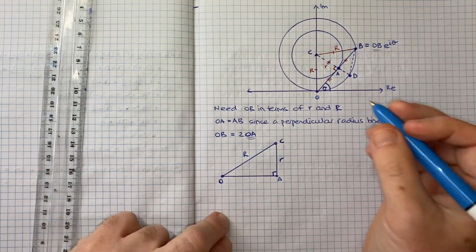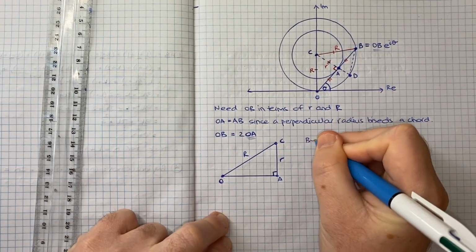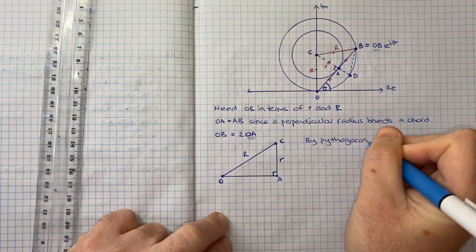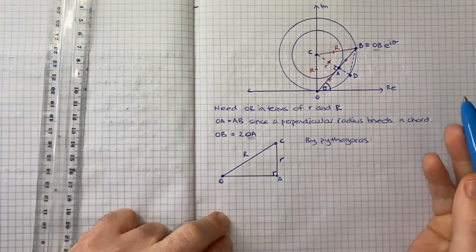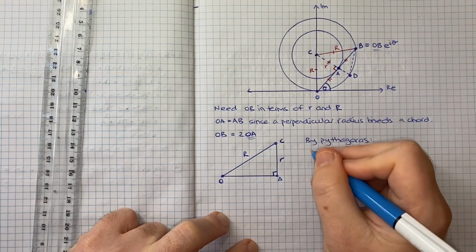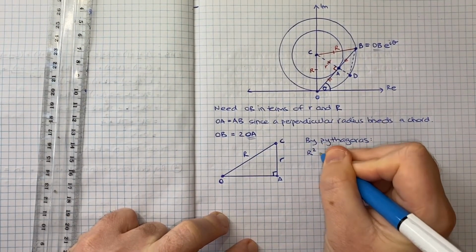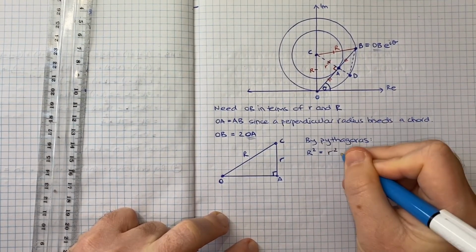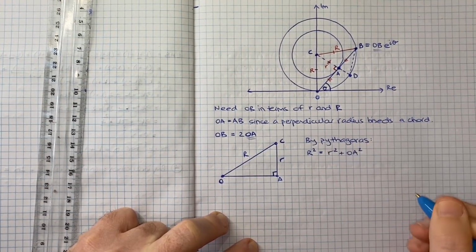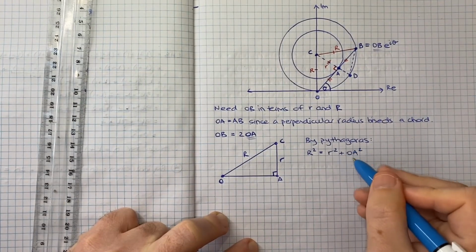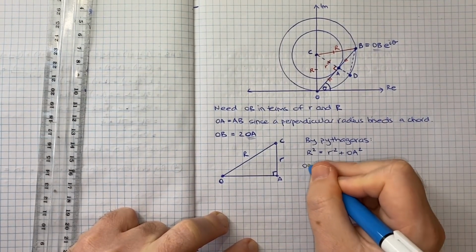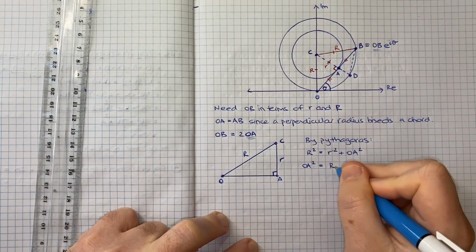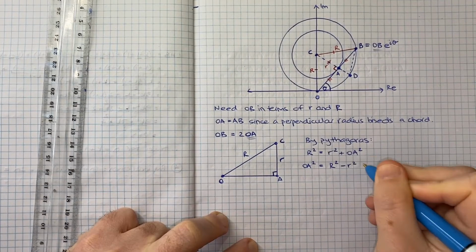Now we can just say, by Pythagoras, so again using some pretty basic trigonometry to get our complex number results, that R squared, the hypotenuse squared, will be equal to the sum of the squares of the other two sides, so lowercase r squared plus OA squared. Let's isolate OA because that's what we care about. OA squared equals, we'll subtract this over, capital R squared minus lowercase r squared.